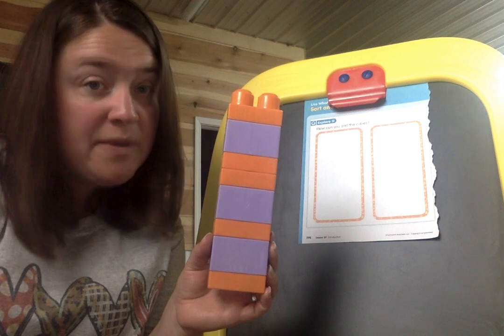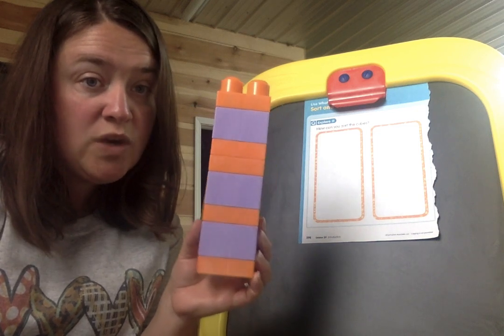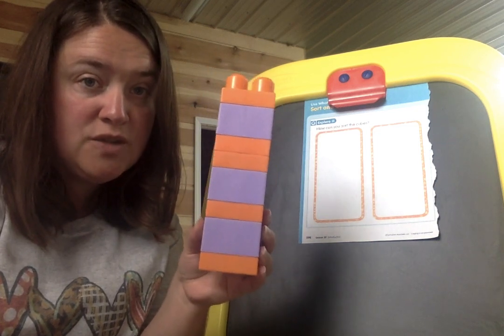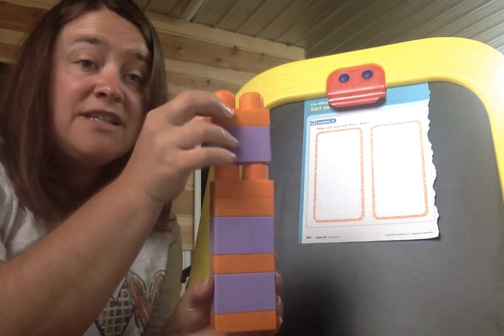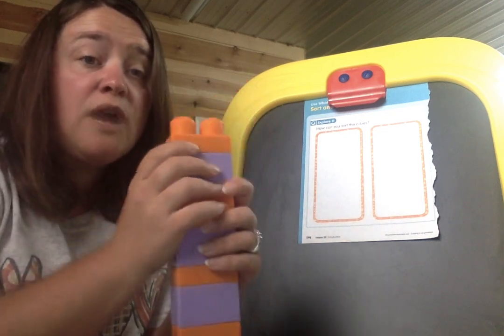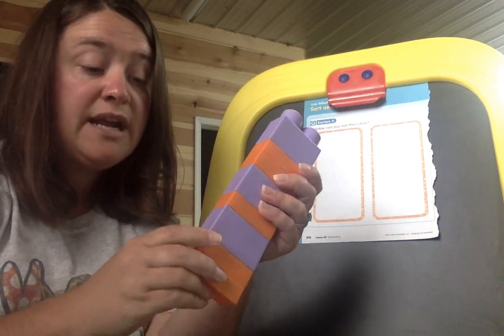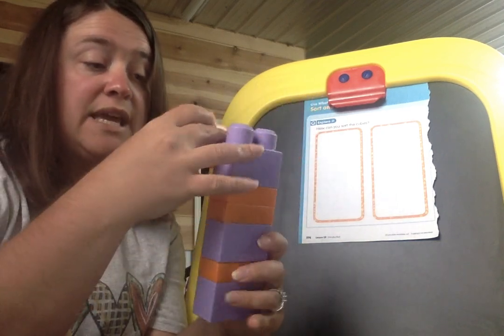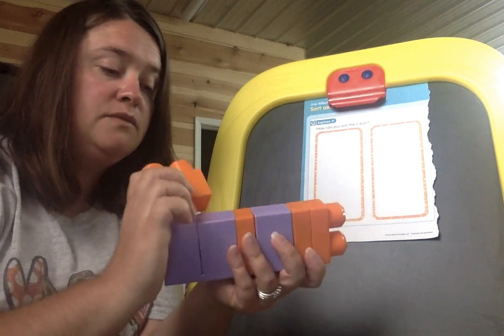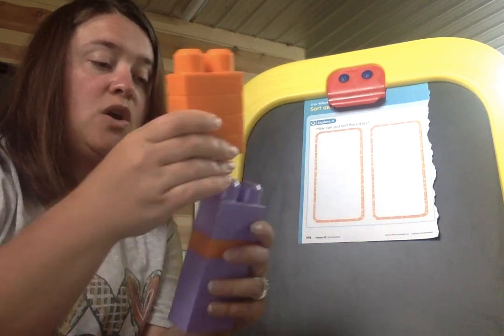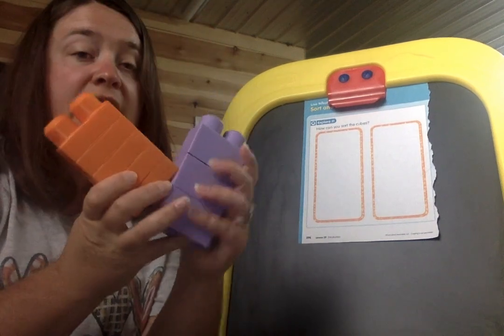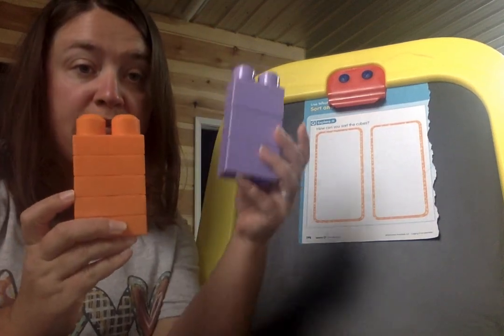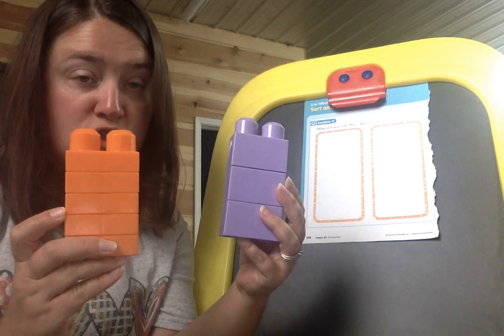I'm going to give you just a moment to think about how I could sort this stack of blocks into two separate groups. Okay. If you said that I could sort them by color, you are absolutely correct. So here I could stack all of my orange ones together and all of my purple ones together. And I would have two separate groups here. I would have a purple group and an orange group.